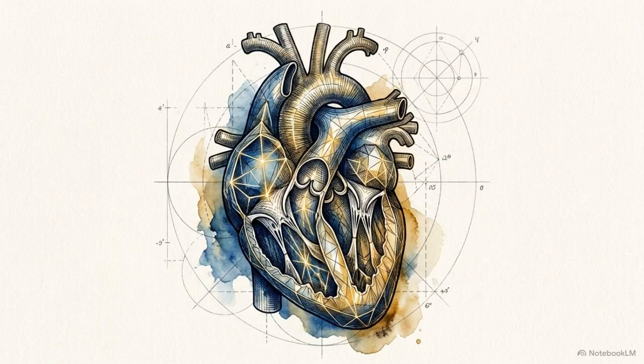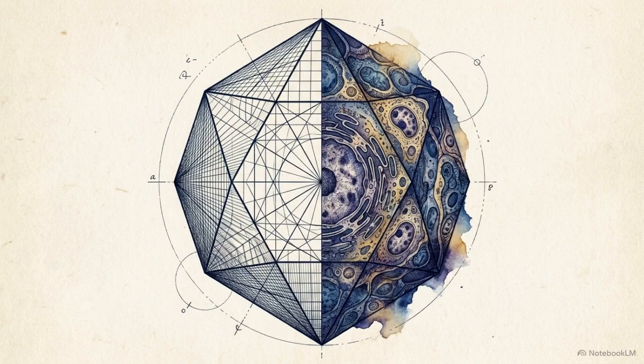The principles are precise. An organ is stabilized function, and anatomy is the physical memory of entropy resolution within a bounded space. Ultimately, life is just geometry solving entropy.